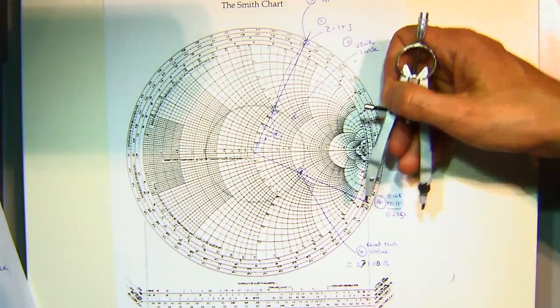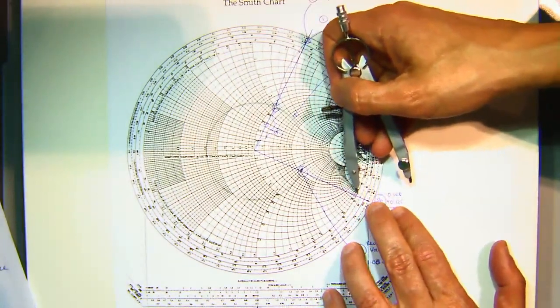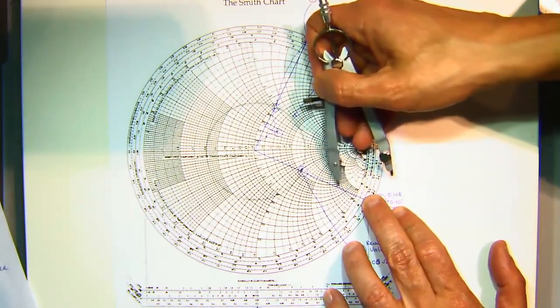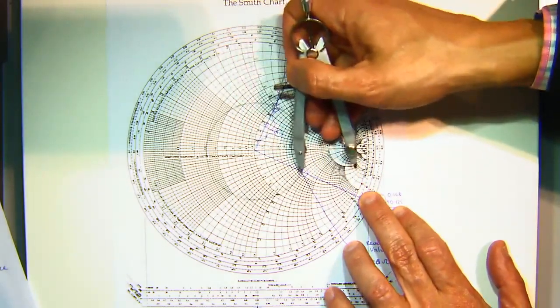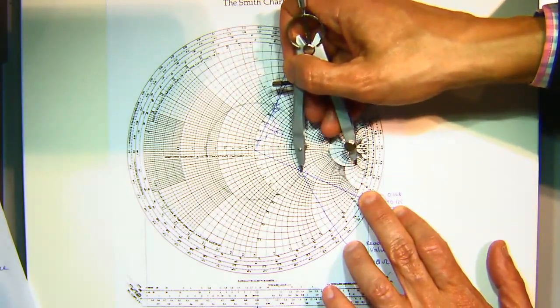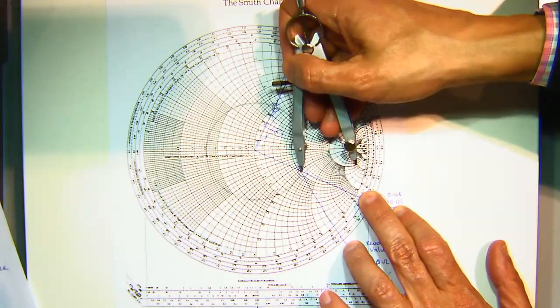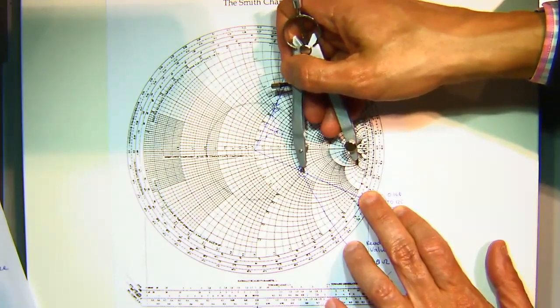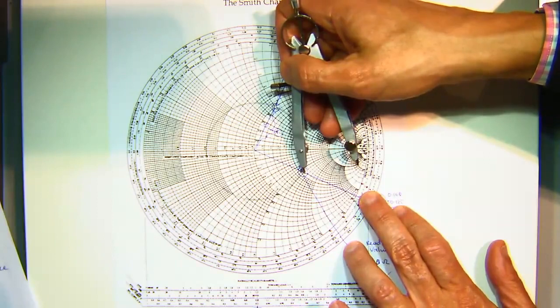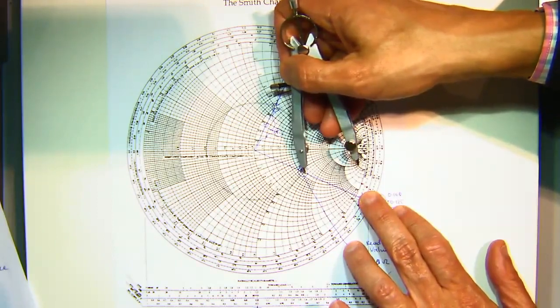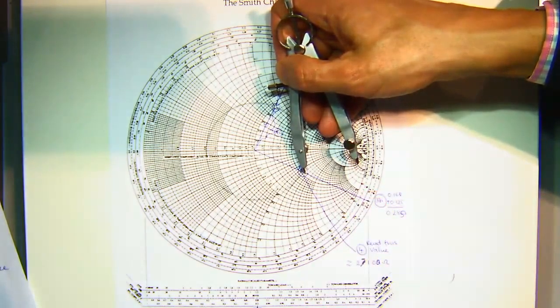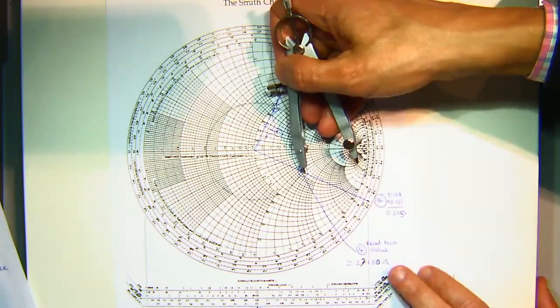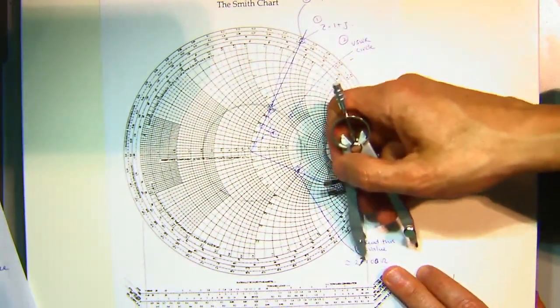And then I draw the line from this point to the origin, and the location at which it intersects the voltage standing wave ratio circle is the input impedance of that load with a lambda on 8 transmission line connected to it.